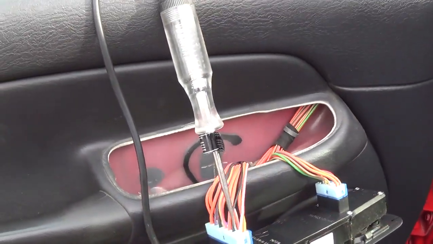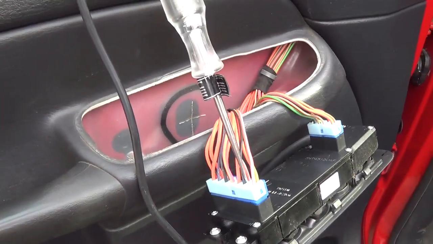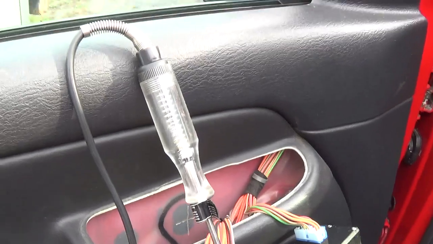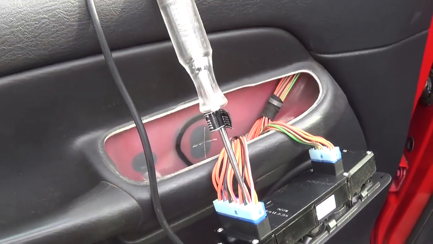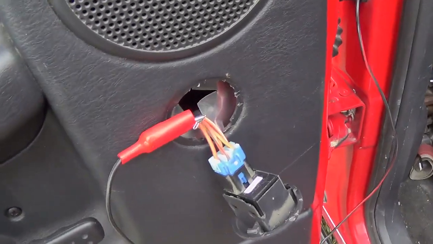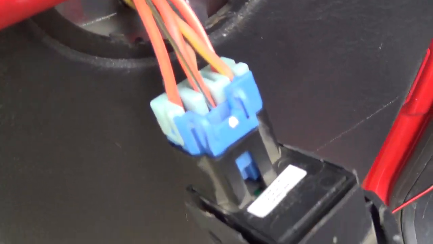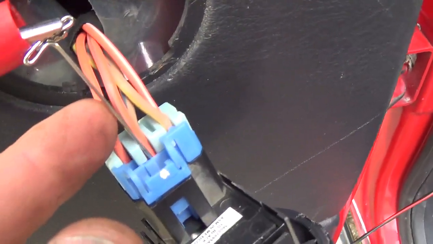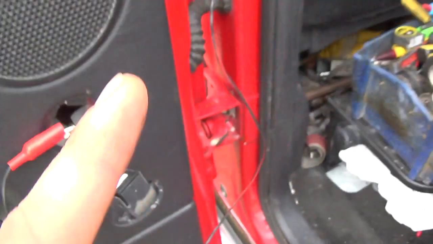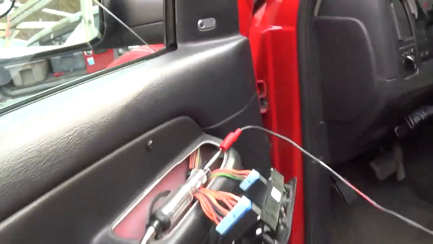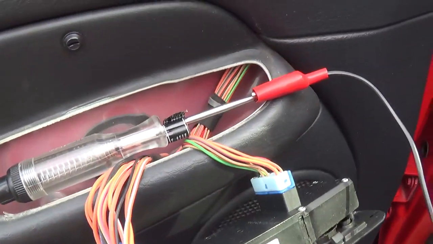Now let's put the test light on the switch on the door over there and see if it does the same thing. Okay, I got a T-pin here on the orange and gray stripe wire, the jumper, going to my test light, going to ground. Now let's flip the switch and see if we get the same result.